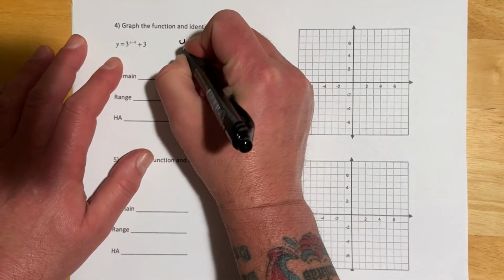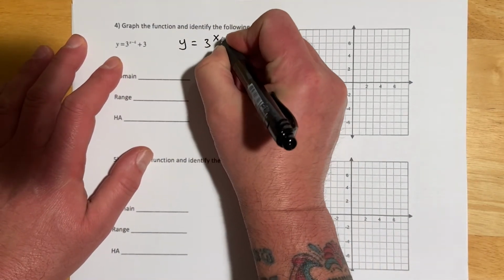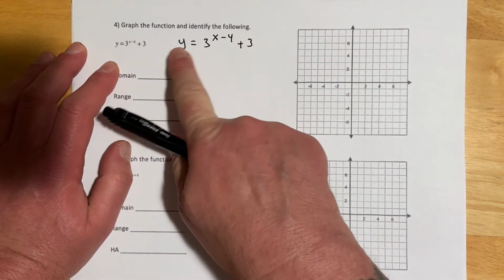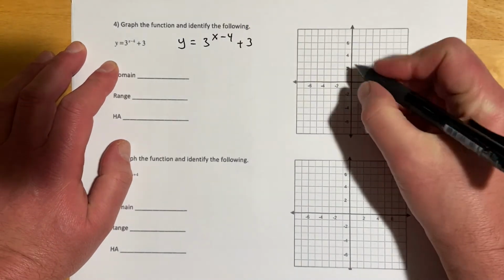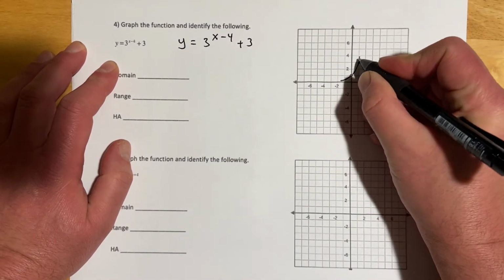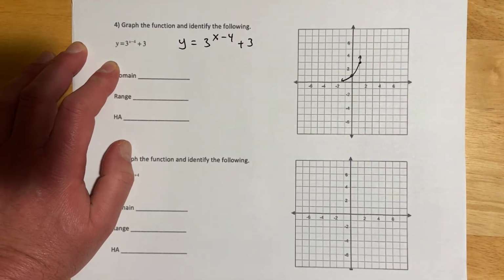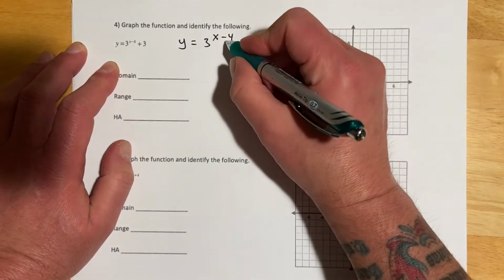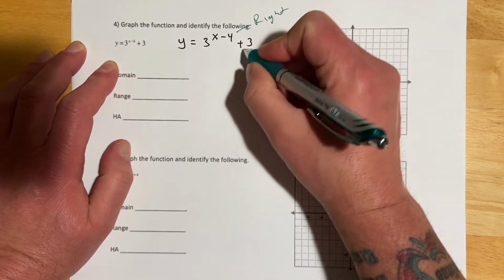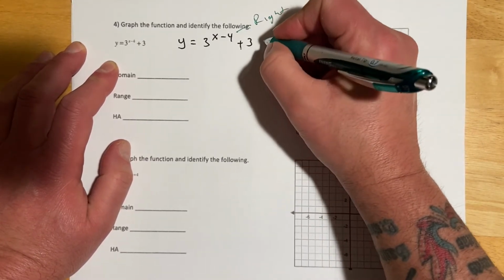So let me write this a little bit larger. y equals 3 to the x minus 4, plus 3. This is like y equals 3 to the x again. So our parent one, I'm just going to sketch in there so I have it to reference. And then we're going to go -4, so that would be right 4, and then up 3.